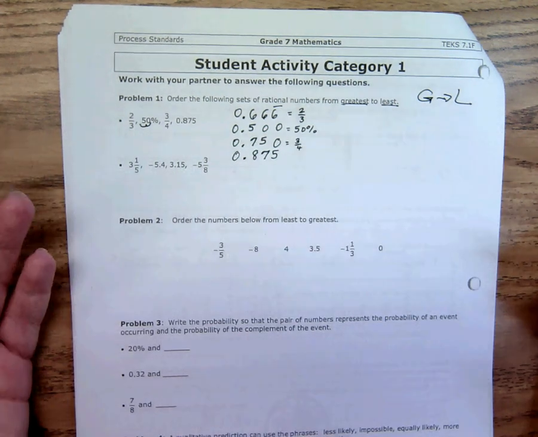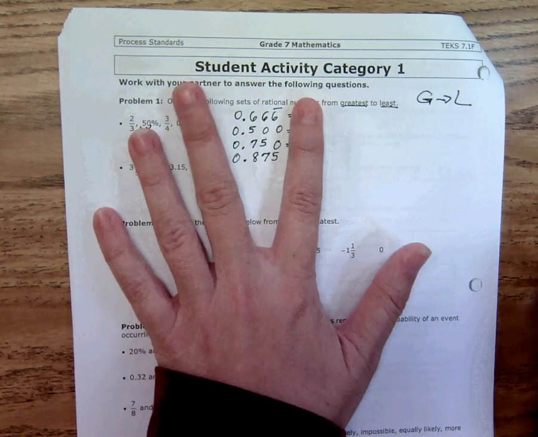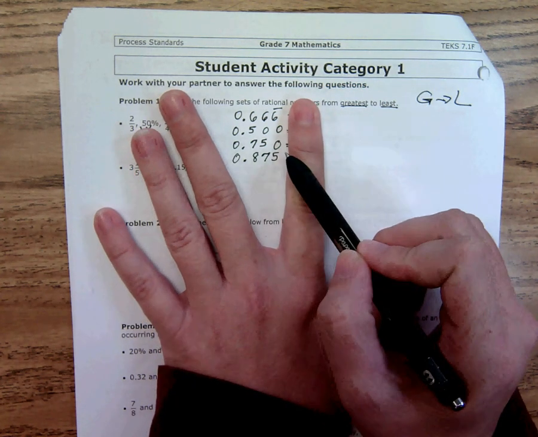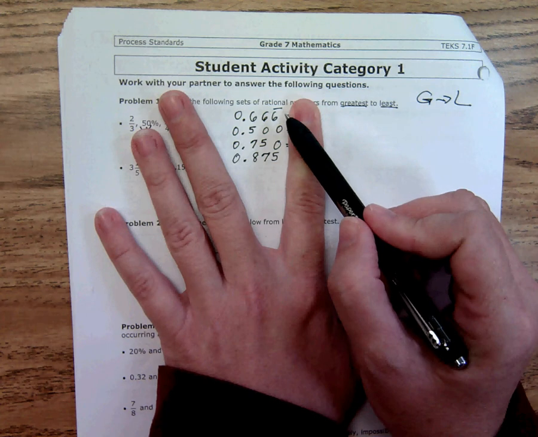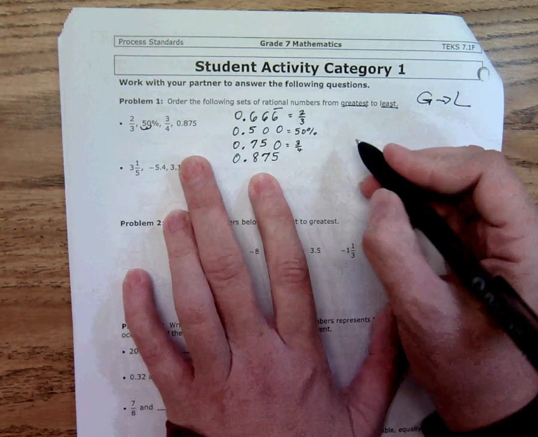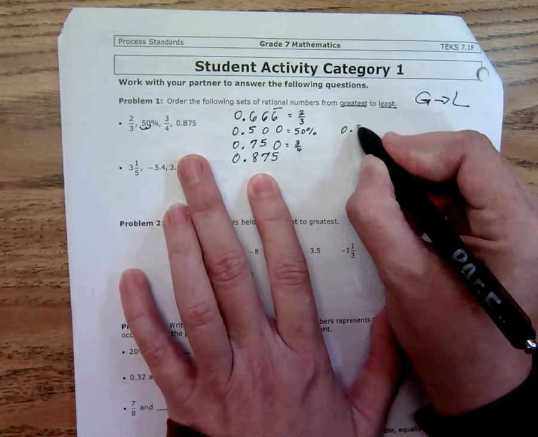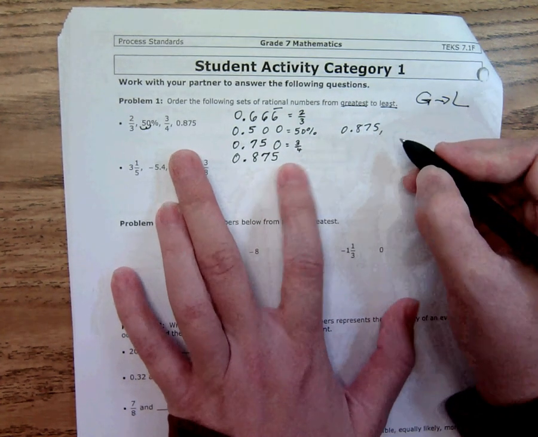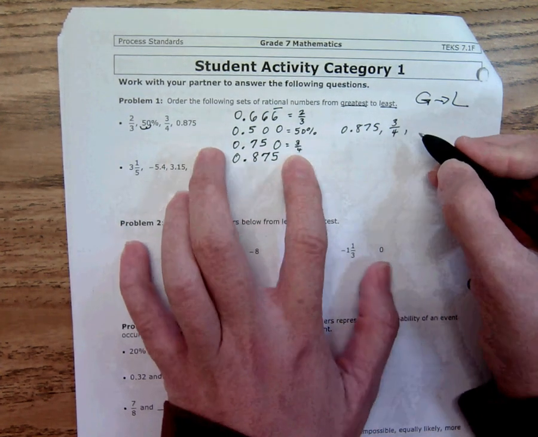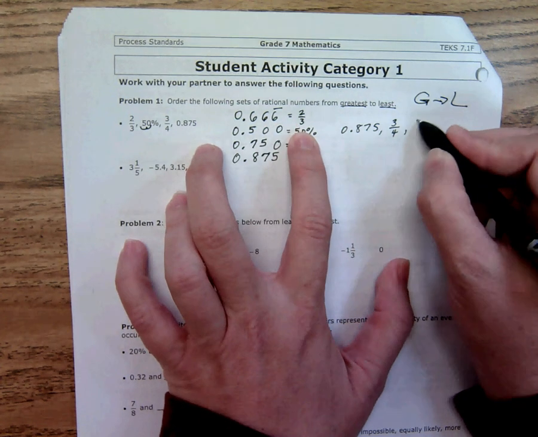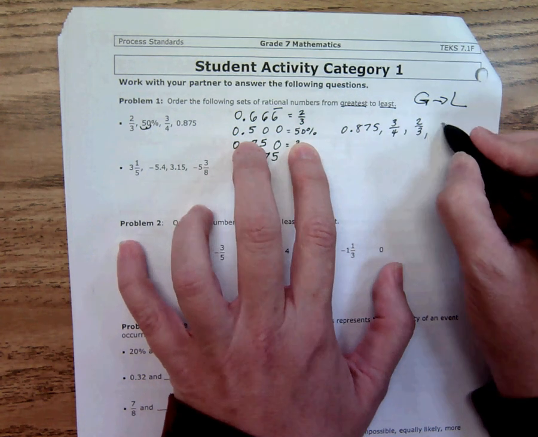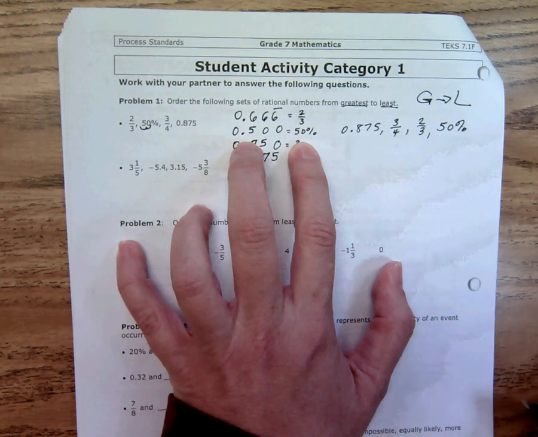Okay? So if we just compare the decimals, obviously 0.875 is going to be the biggest. 0.750 is the next biggest, 0.666 is next, and then the 0.5. So it would go like this: 0.875, and then next would be the 3/4, and then next would be the 2/3, and then the smallest, the least, is 50%.